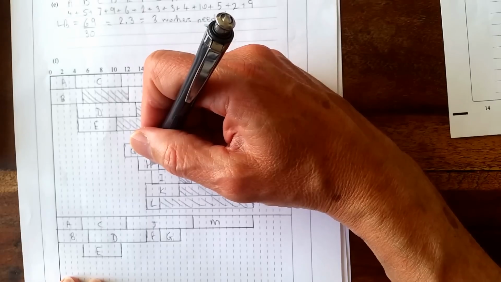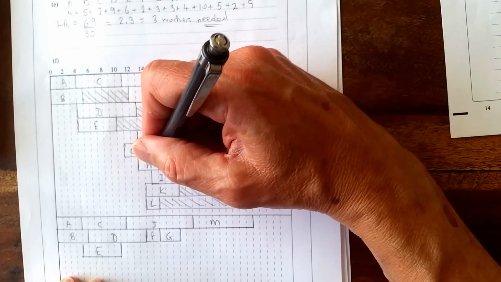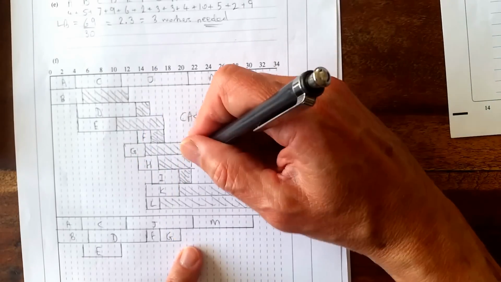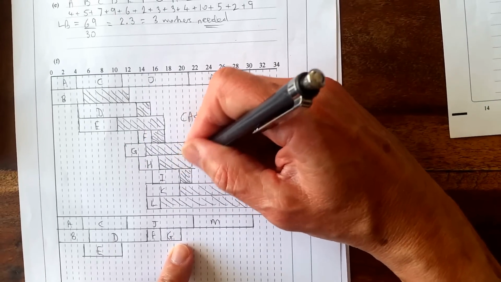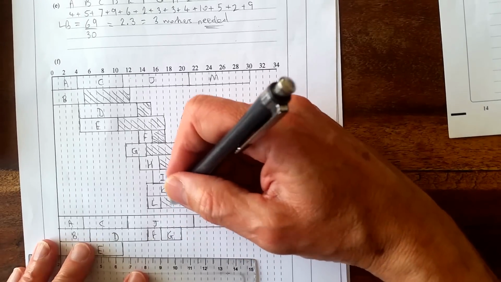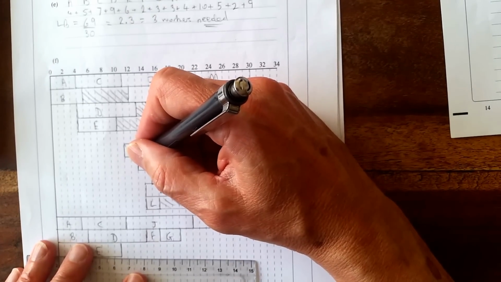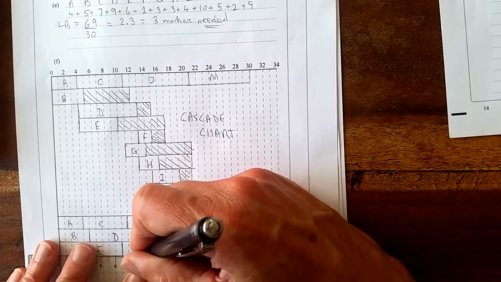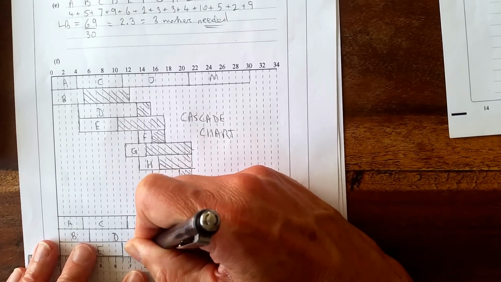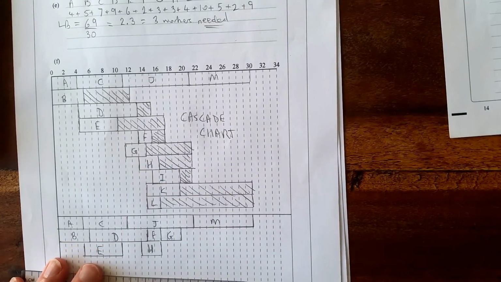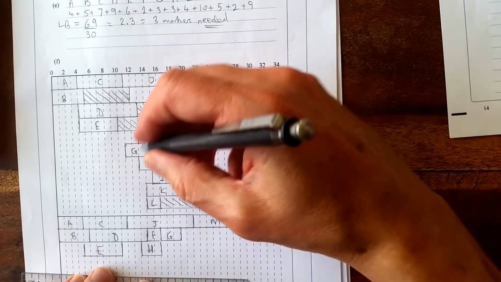H, no, if we look at H, it has a duration of 3, but from the end of here there's only 2 spaces extra, so it won't fit on this line, so I'll have to put H on the next line down here. So I'm going to put H there. There's a gap here, so that's not ideal, but that's the best I can do.